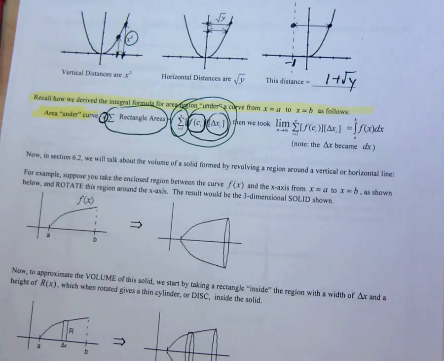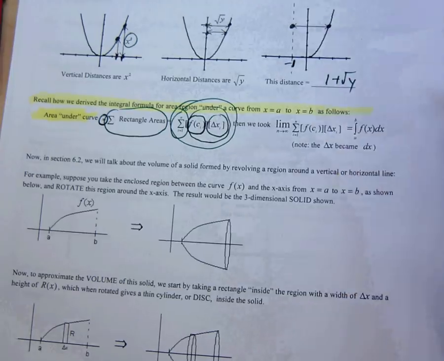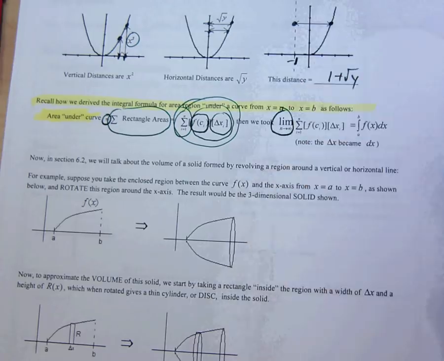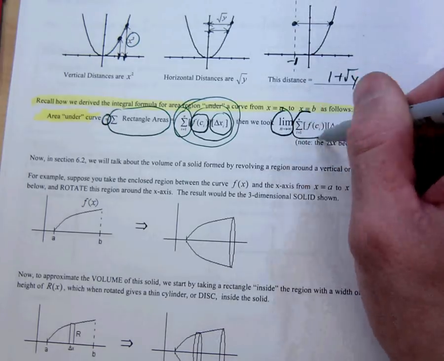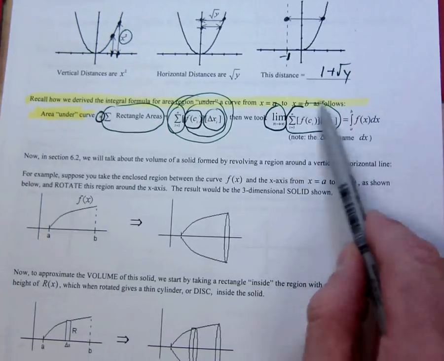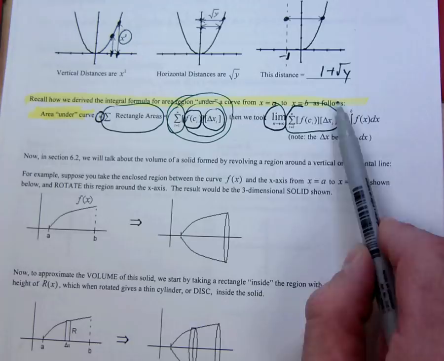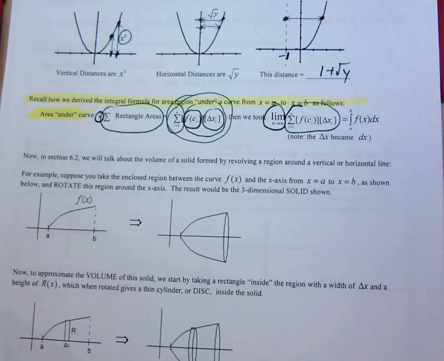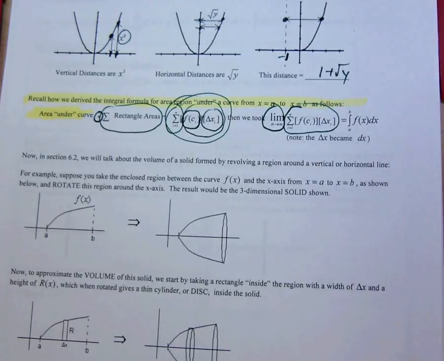And so to go from the approximate area under the curve to the exact area under the curve, we took the limit as the number of rectangles went to infinity of my previous step, okay? So this is one Riemann sum, okay? And if you take the limit of those Riemann sums as the number of rectangles went to infinity, we then had the exact area under the curve. Do you remember that?